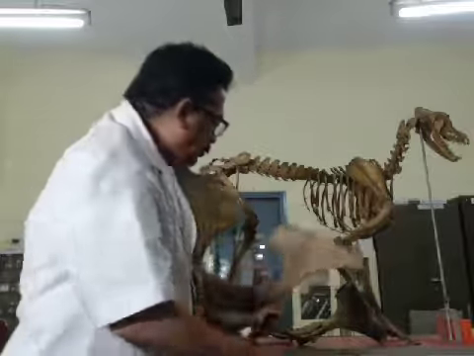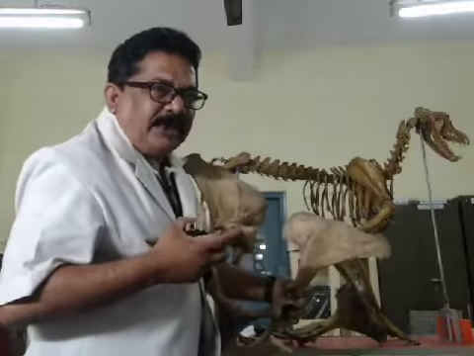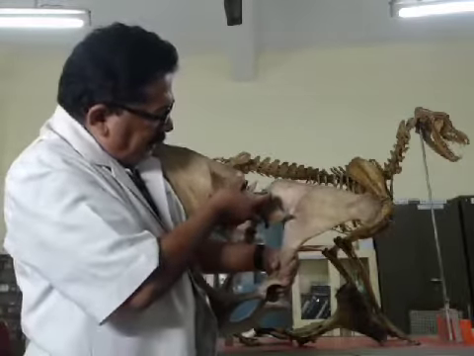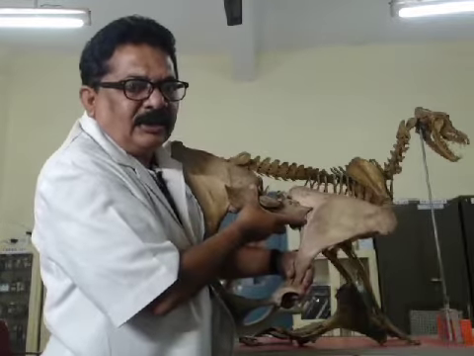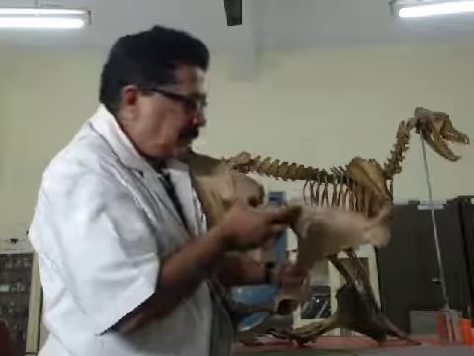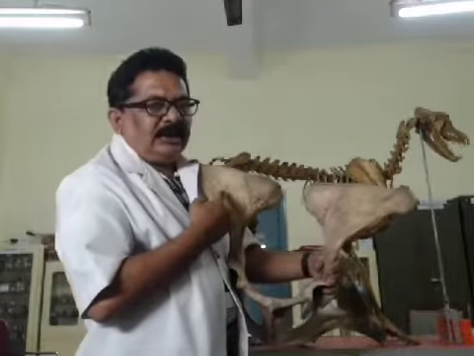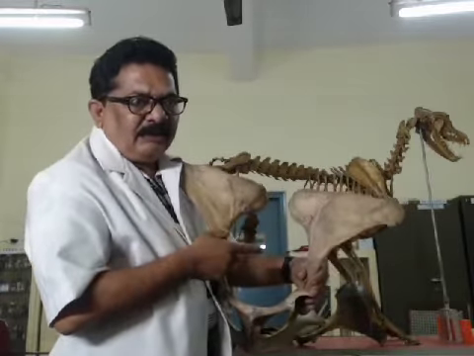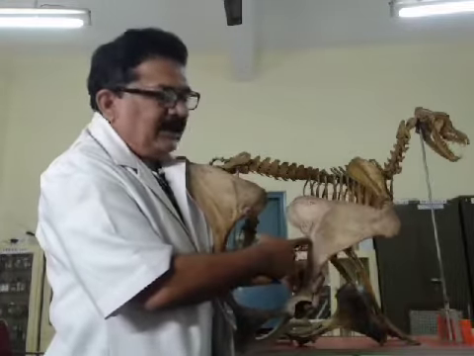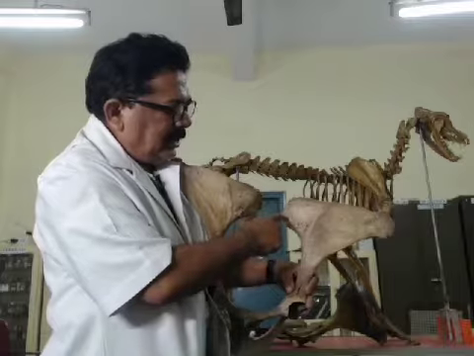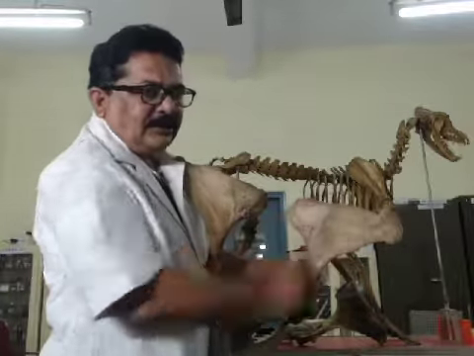And this facet is provided for the attachment of the wings of the sacrum. The wings of the sacrum are like this, and they get attached to this facet. So the sacroiliac or sacropelvic surface is characterized by the presence of a line which divides this surface into two parts, the medial triangular part and the lateral quadrilateral part.